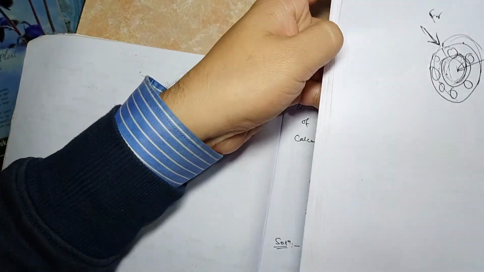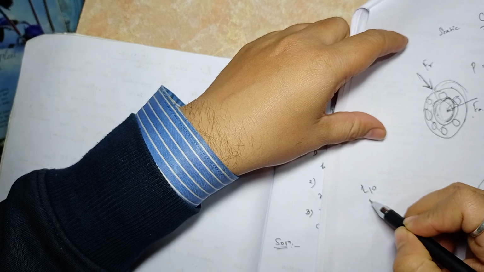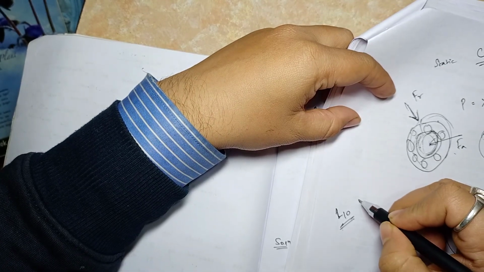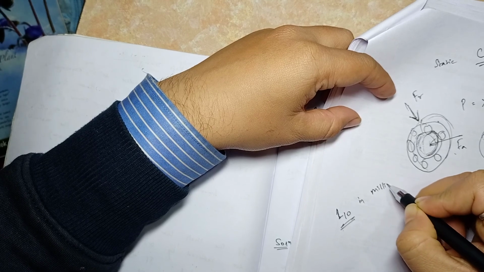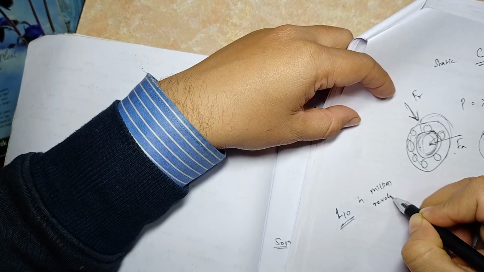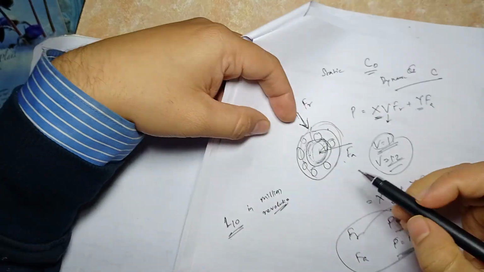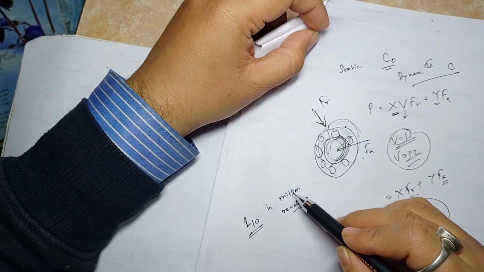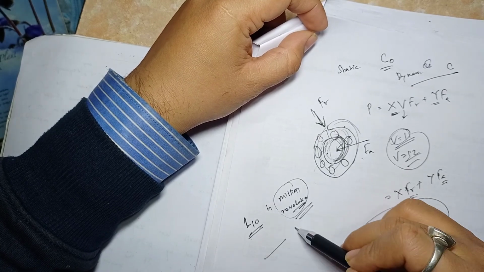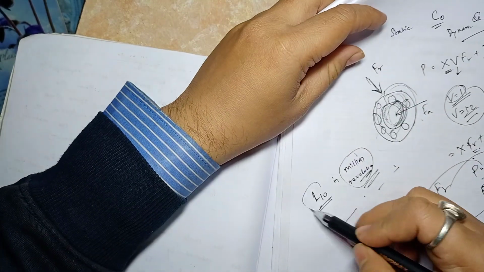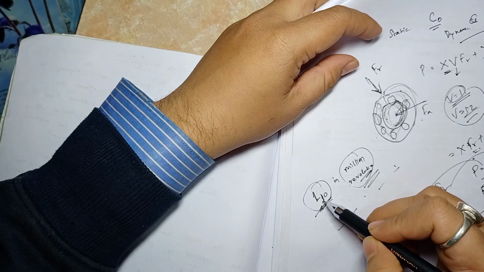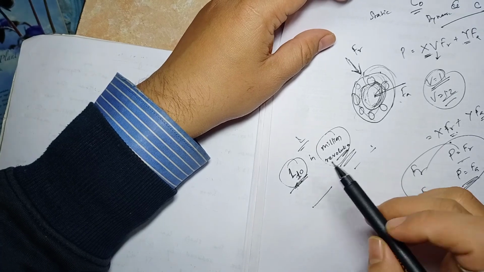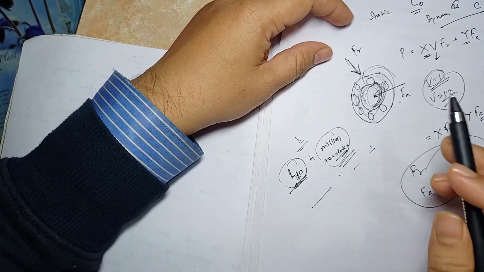Now again for bearings we have life, L10, the bearing life in million revolutions. We count the number of revolutions that the bearing will run, and we write it in million revolutions. That is called life L10. In some books it is written only as L; in your textbook it is written as L10. So L10 is life in million revolutions.